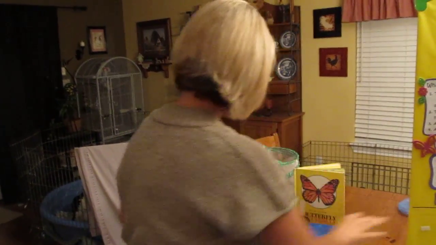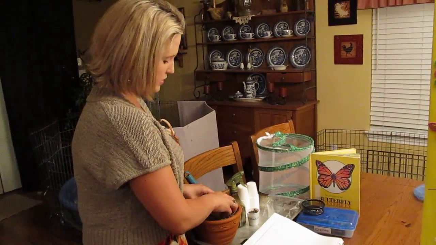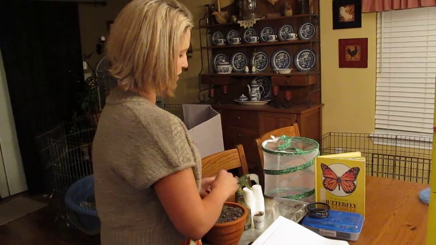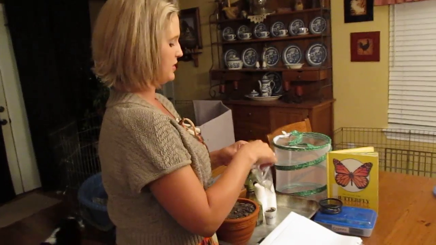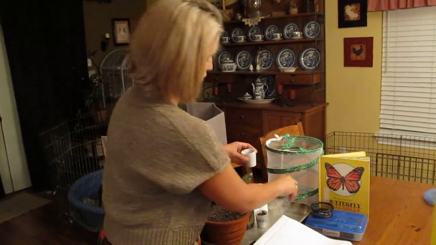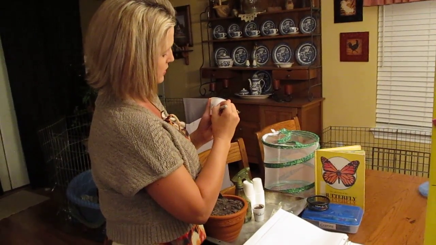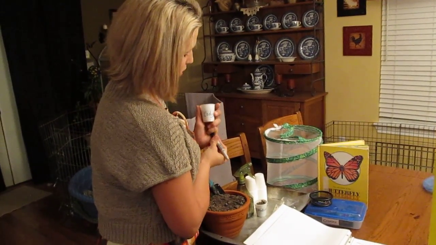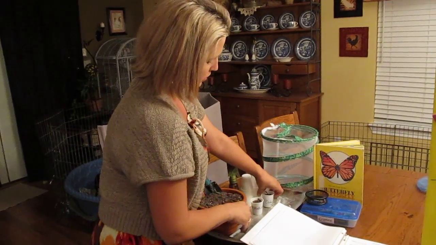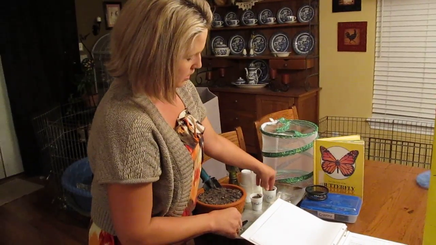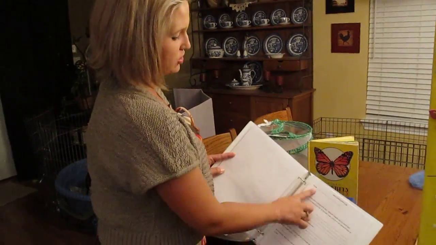Once we get to that point, we will take some dirt, and they're going to plant a milkweed seed. They're going to take it out and plant it into the dirt, write their name on the cup so they know it's theirs. They're going to spray it with water, and every day we're going to come back here and check on the growth of our milkweed plant, and they're going to fill out a daily observation log.